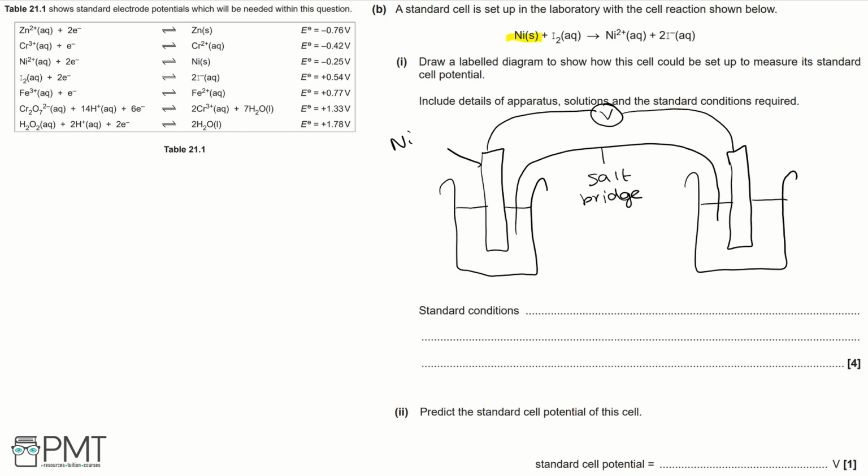But the iodine and iodide parts of this equation are both aqueous, so they cannot be an electrode. Therefore, we're going to use a platinum electrode, and in the ionic solution we will have I2 and I-. But in the nickel electrode solution we will have Ni2+.